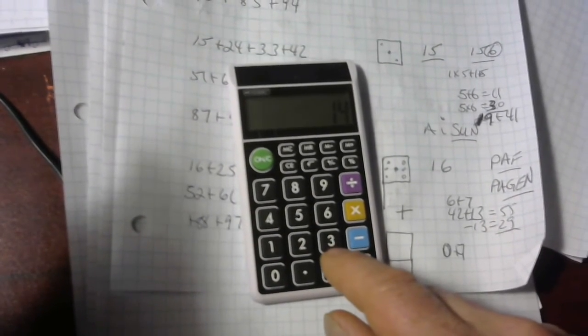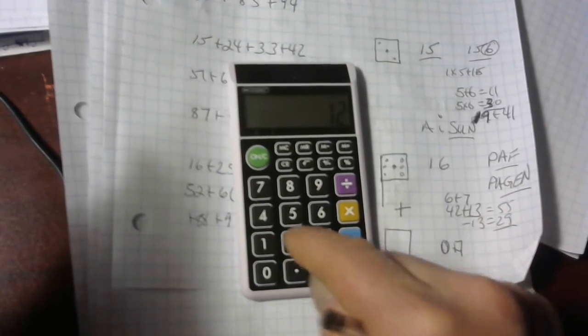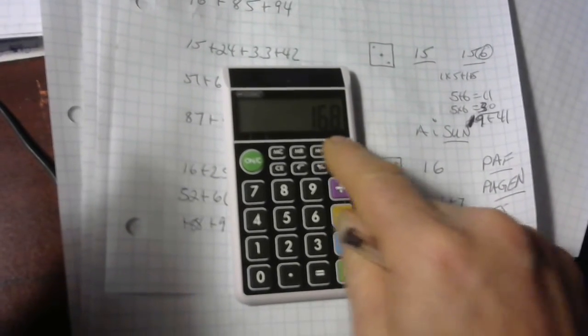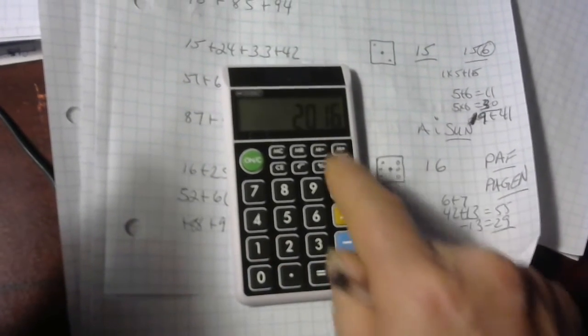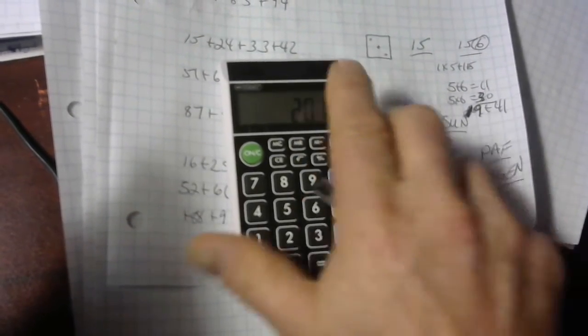3 times 4 and 3 times 4 is 12. 3 times 4 is 12, so we're going to multiply it by 12. Equals, then 3 times 4 again is 12. 168 hours in a week times 12 equals 2016. P and T, the point in the matter. So now we're going to do one more.